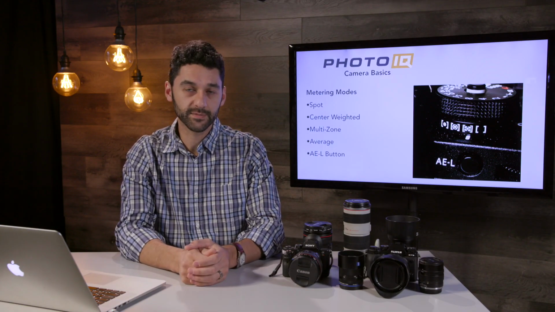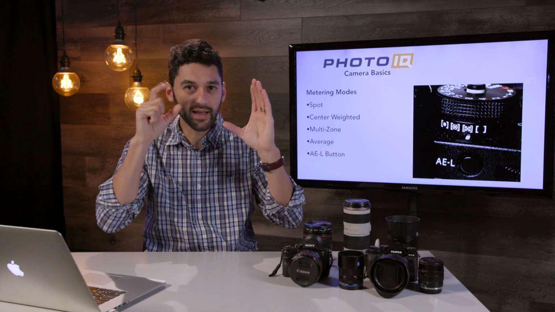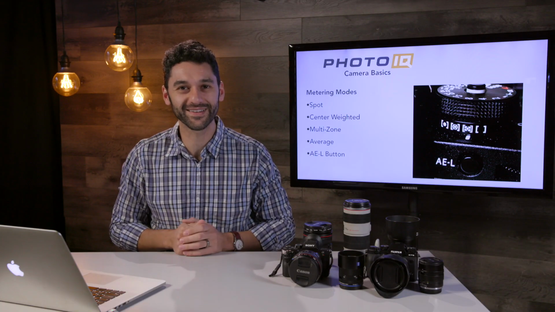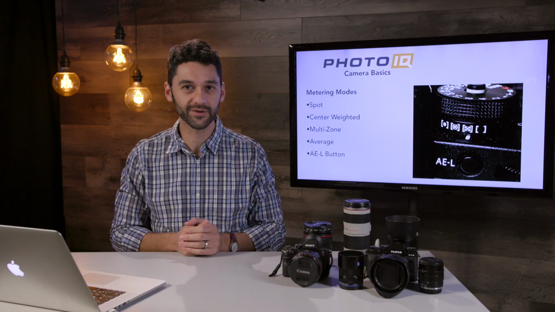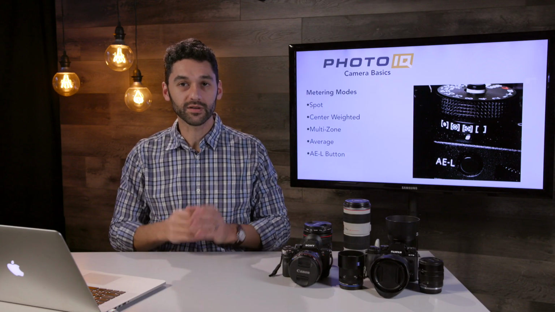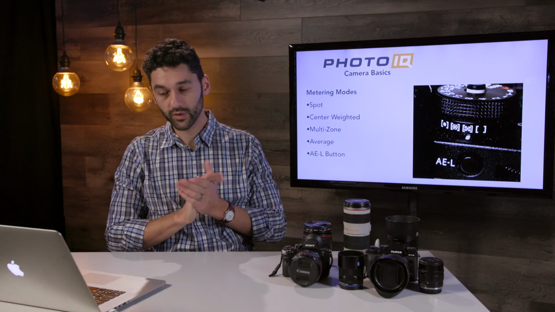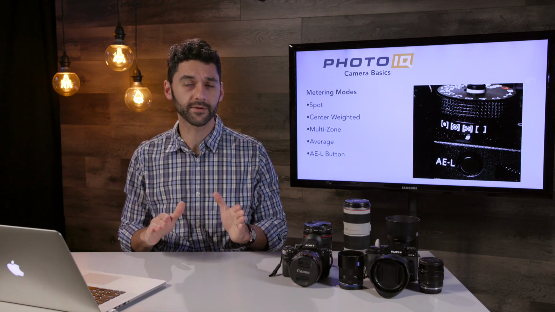Sometimes I find it a little bit awkward to hold the camera and say, hang on, hold on, while I mess with the camera and move my spot around. If you only have a few seconds to take a photo, that can be awkward. My preference here is to use what's called the auto exposure lock button. Almost all cameras have them.